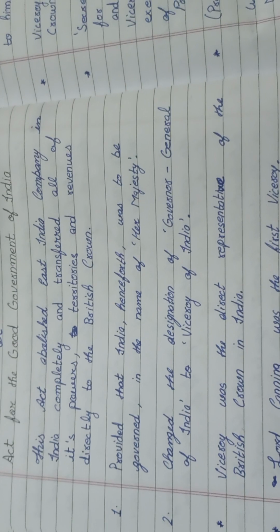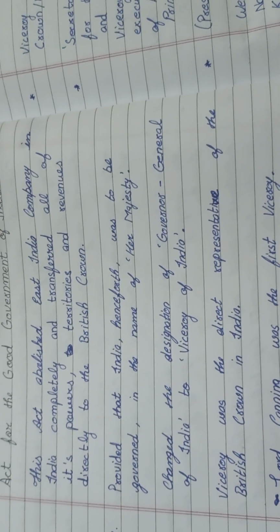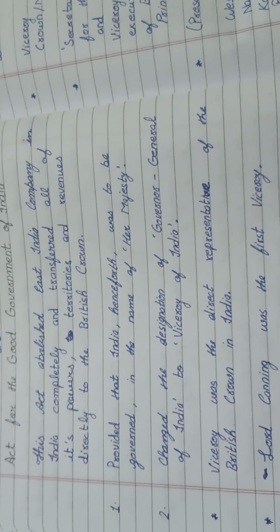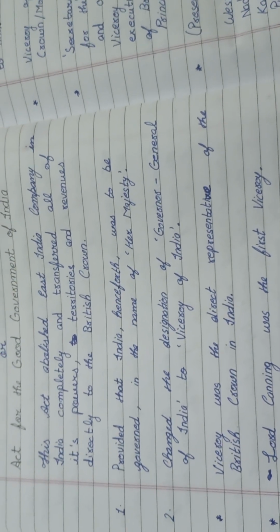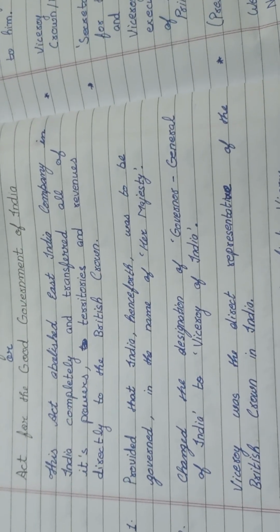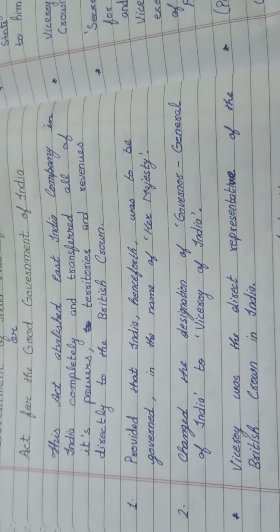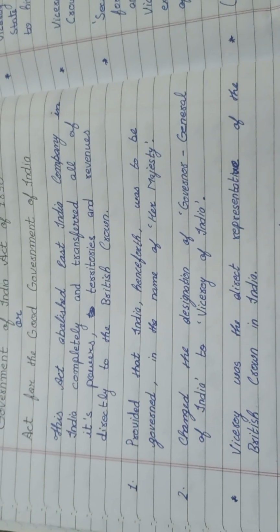Now the second feature is that it changed the designation of Governor General of India to Viceroy of India. Now I know it says that it changed the designation, but you can still find that many books or many online sources still refer to the Viceroy of India as the Governor General of India. I mean, they use both these terms interchangeably.